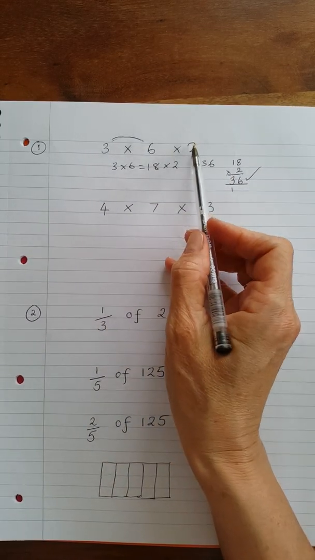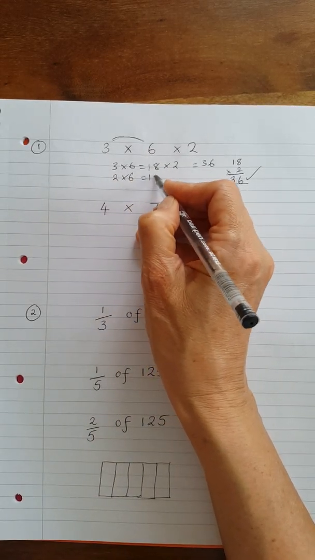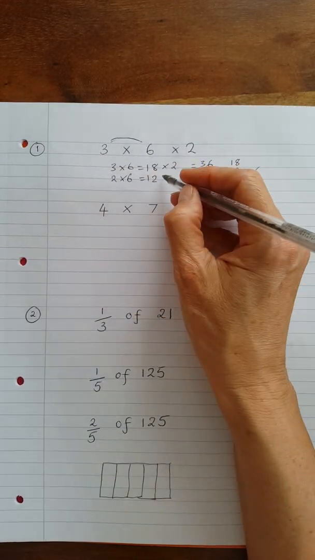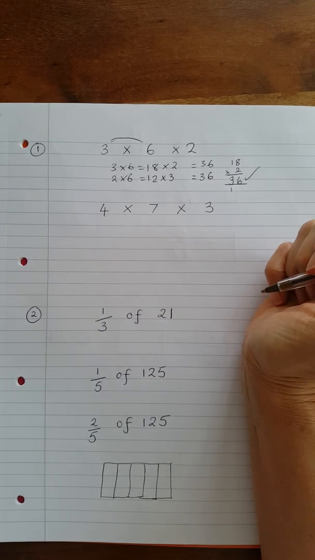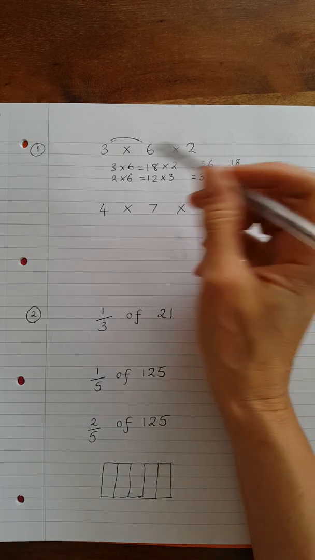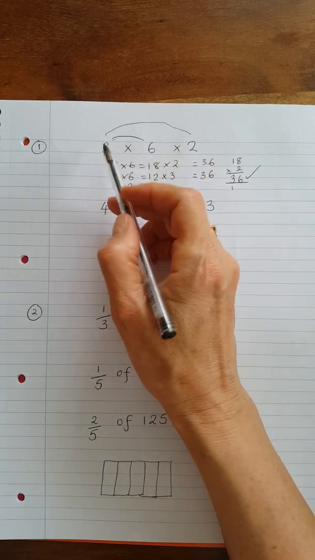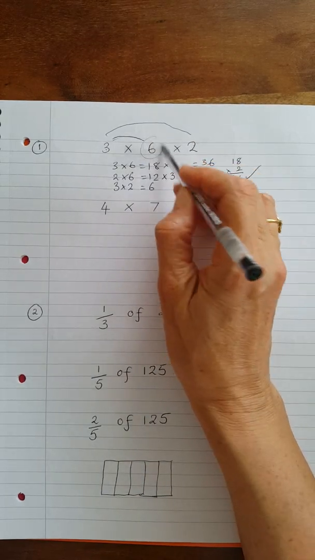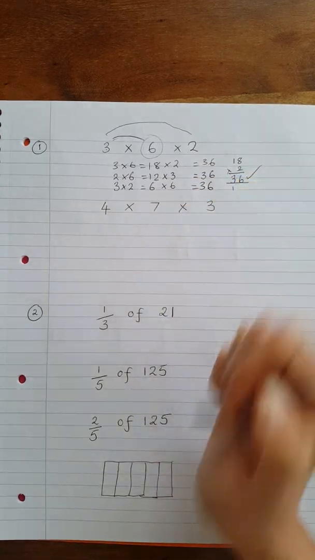Okay, so you could also go 2 times 6. 2 times 6, we know that's 12. And then you've got to multiply that 12 by 3 because that's the remaining digit. So 12 times 3 is also 36. I'm trying to see if there's another way we could do it. You could do 3 times 2, if we multiply the two outside numbers, equals 6, and then you've got the 6 in the middle that you haven't used, so you times it by 6, and yep, it's going to give you 36.